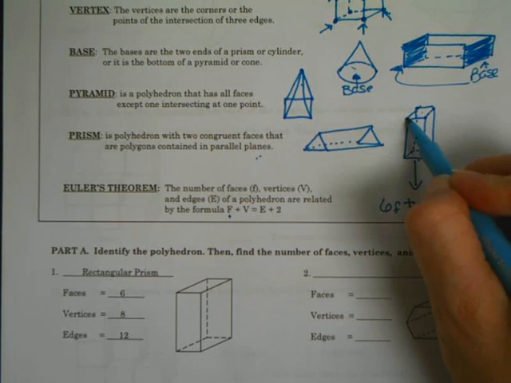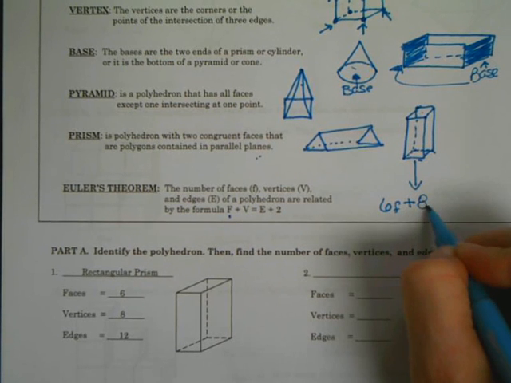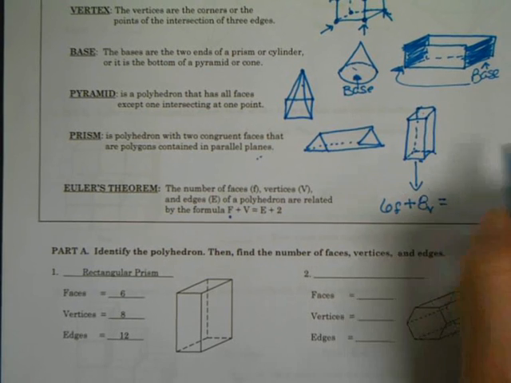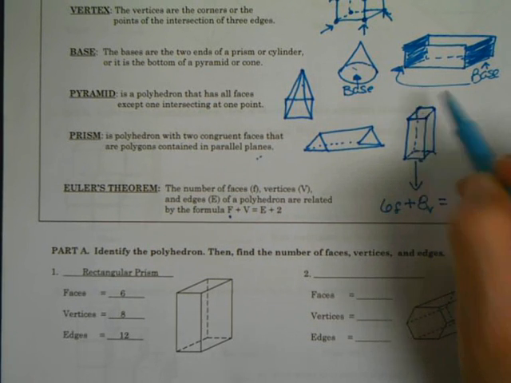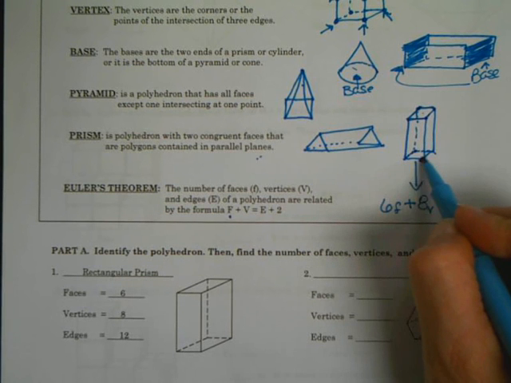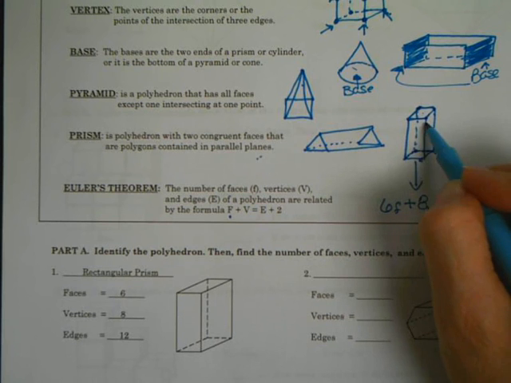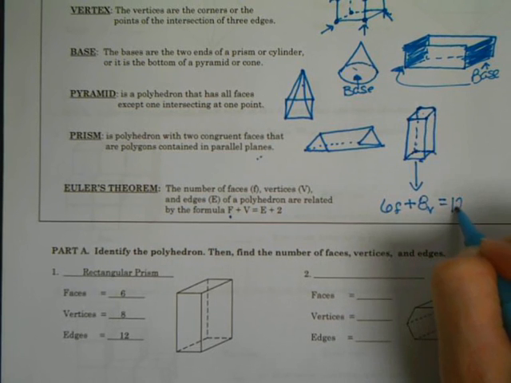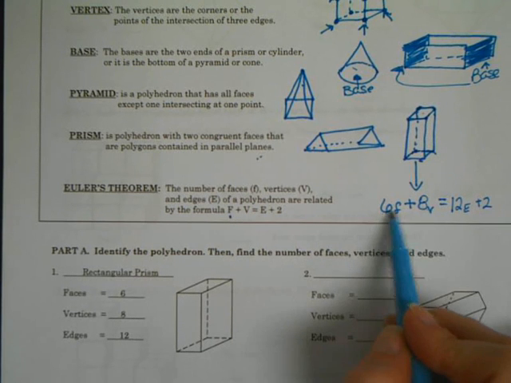There's 8 vertices, is equal to the number of edges. 1, 2, 3, 4, down at the bottom, 5, 6, 7, 8, and going around 9, 10, 11, 12. So 12 edges plus 2. And if you look, 6 plus 8 is 14, and 12 plus 2 is 14 as well.